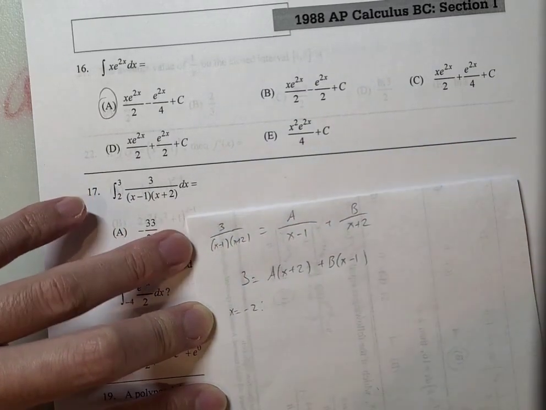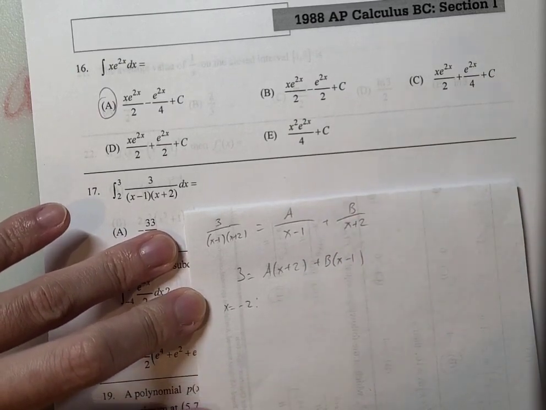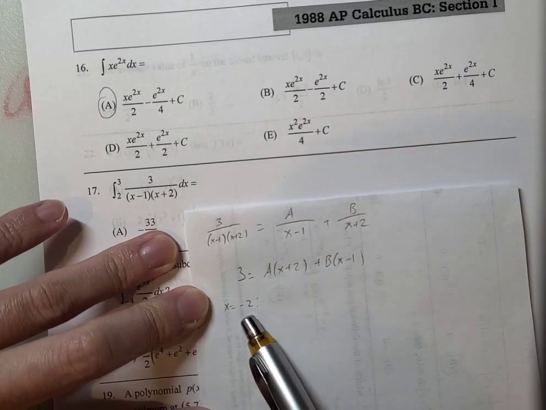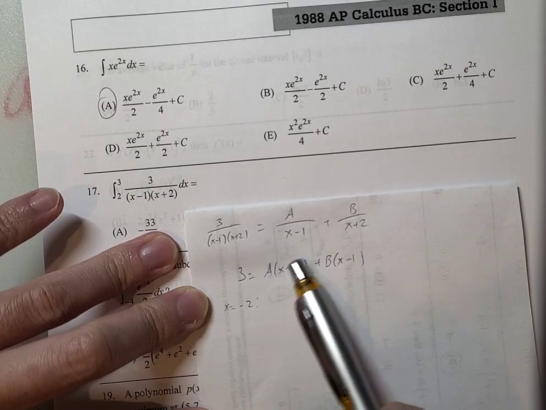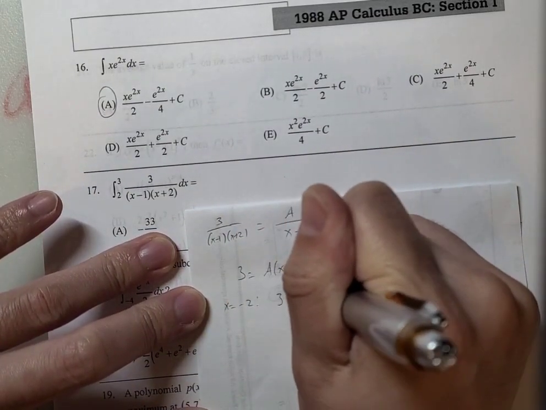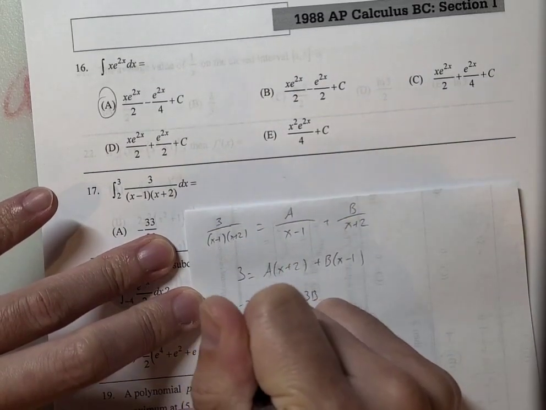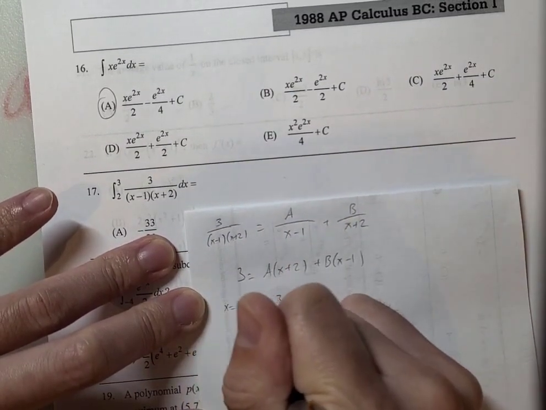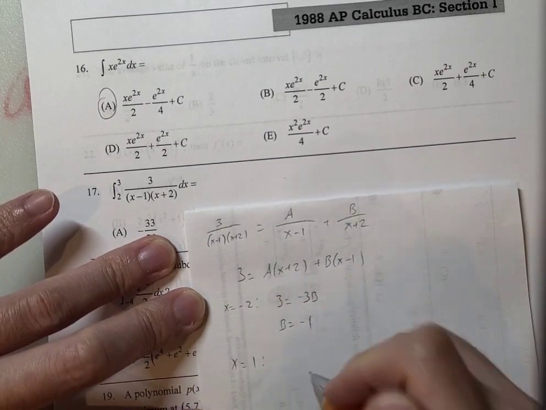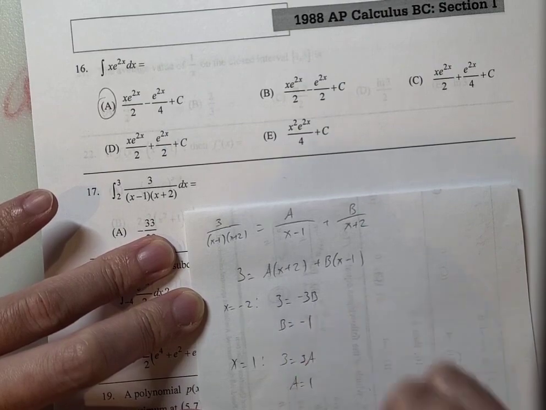You can watch my crash course on integration by partial fractions. Okay, plug in x is negative 2. This would go away. 3 is equal to negative 3b, or b is equal to negative 1. We plug in x is 1. That's the other easy number because this will go away. 3 is equal to 3a. a is equal to 1.